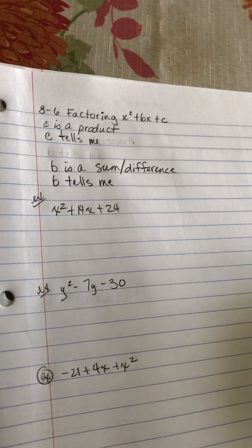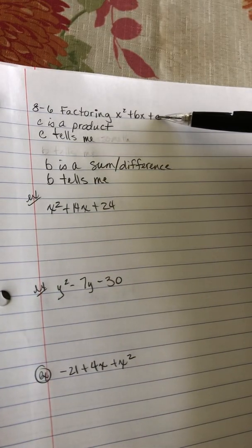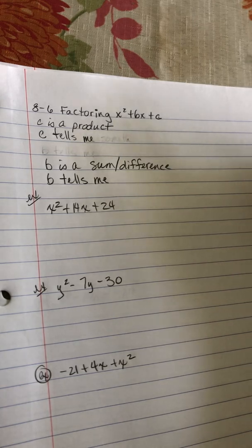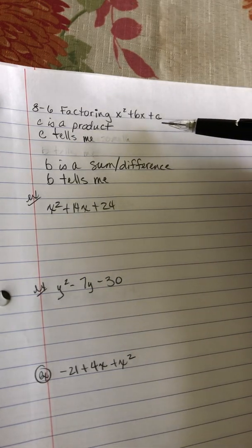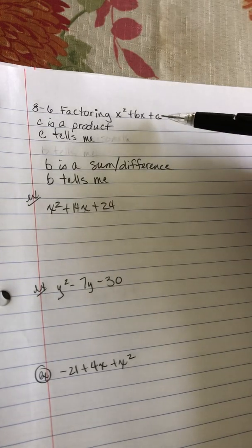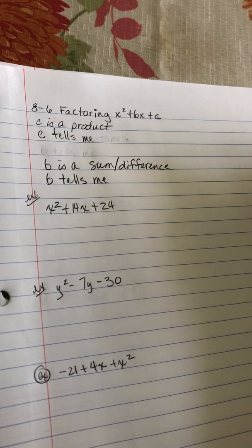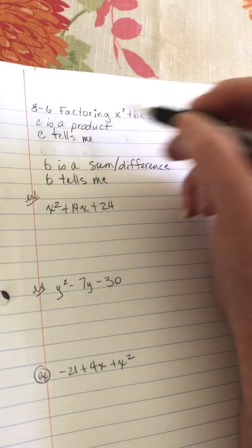Okay, so when I want to look at this, and my notes are good, so make sure you look at the notes. C is a product. We talked about this last week. C is a product, B is a sum or a difference. C as a product is important because it tells me something. Now think about it. If you're multiplying two numbers, if it's positive, you know something. The signs are the same.